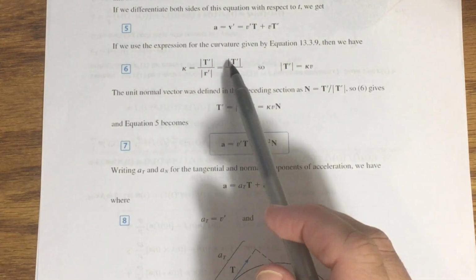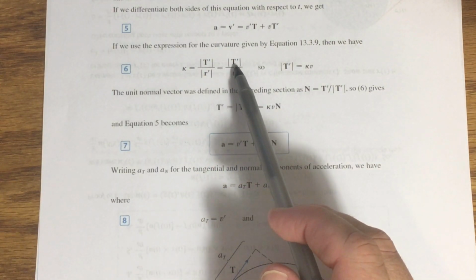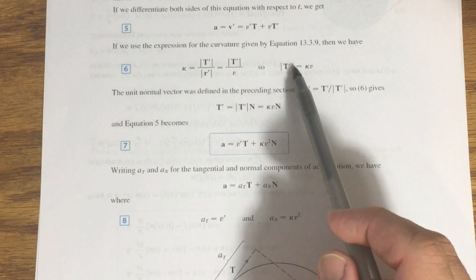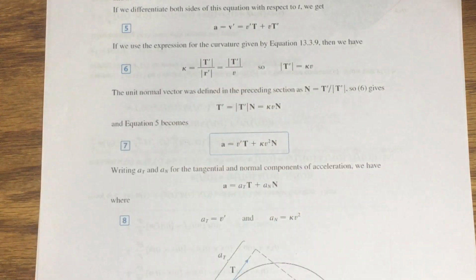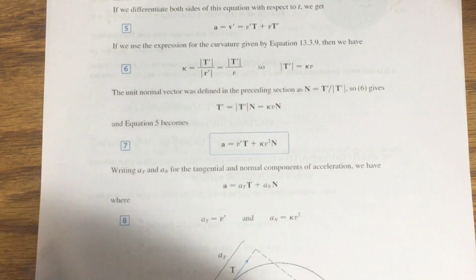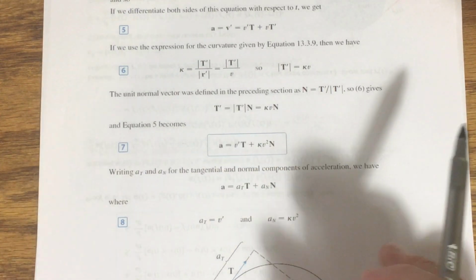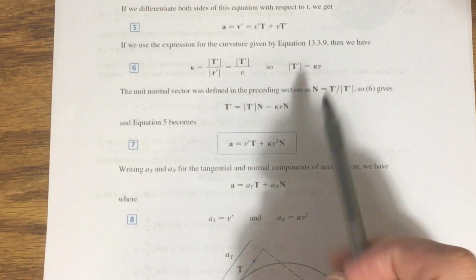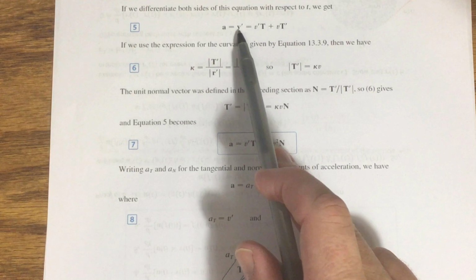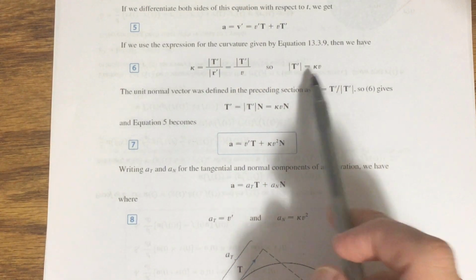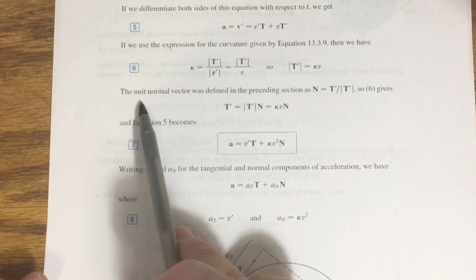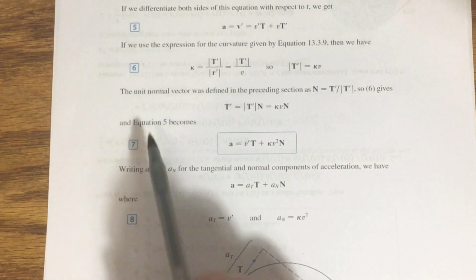So again, if I solve this for the magnitude of T prime, I get that the magnitude of T prime is equal to the curvature of the curve at that given point times the speed of the particle at that point. So curvature times speed. Now, again, we're going to leave that there. So I have something up here which I'm going to use in a minute, and something right here which we'll use in just a second. But now we're going to start looking at our normal vector.